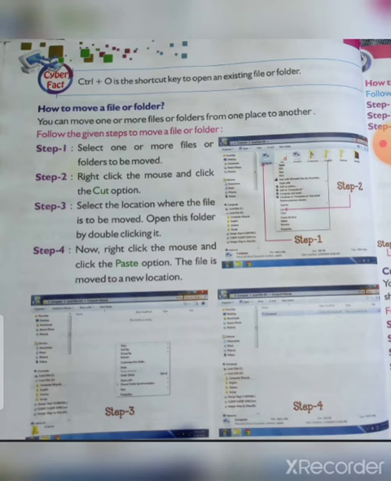Step 2, right click the mouse and click the cut option. When you right click, I have told you various options appear. From these options we have to select the cut option. Then select the location where the file is to be moved. Location means where you want to move the files. At that position, you have to again right click the mouse and then select the paste option.